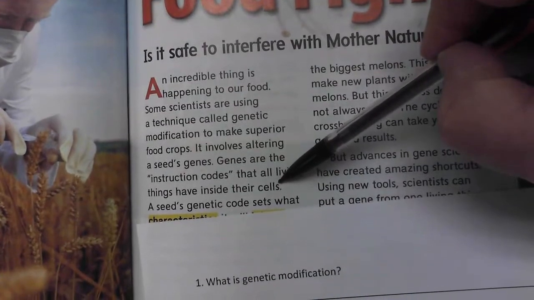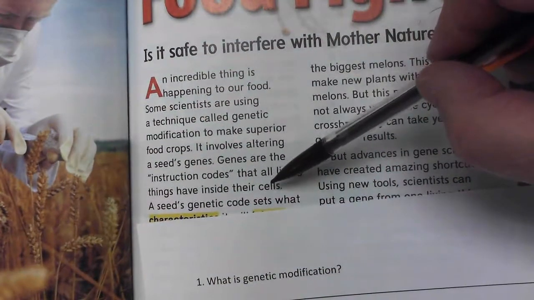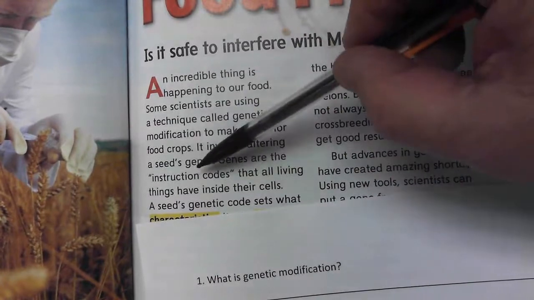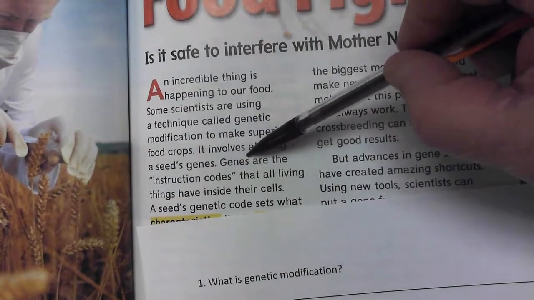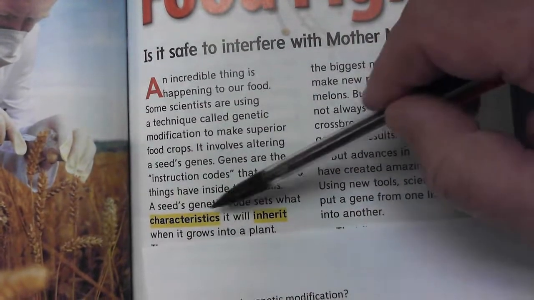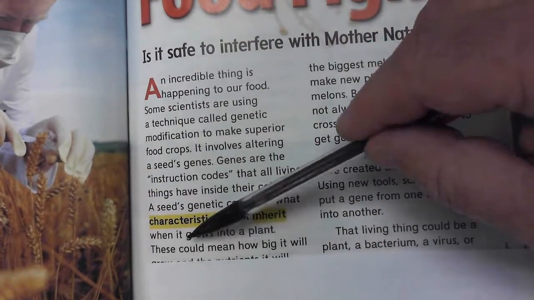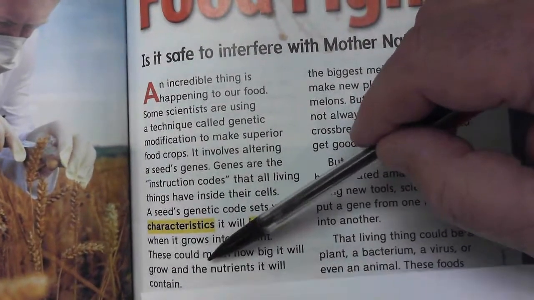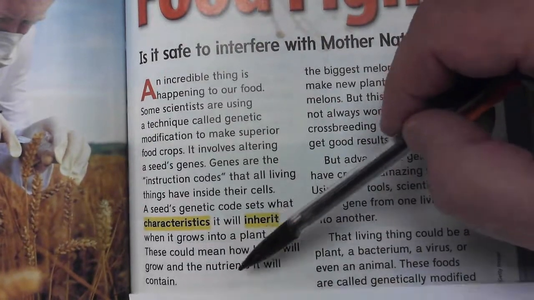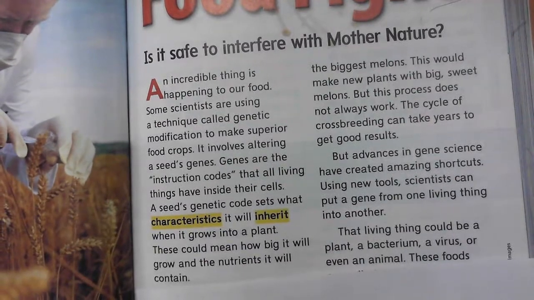So you and I are living things, our cats and dogs, this wheat, trees, all those kinds of things are living things, and we all have cells. We all have instruction codes or genes inside our cells. A seed's genetic code sets what characteristic it will inherit when it grows into a plant. These could mean how big it will grow and the nutrients it will contain. Okay? So I'm going to stop right there because I think I can answer my question here.